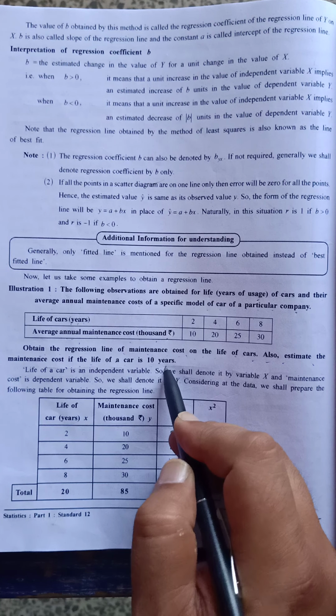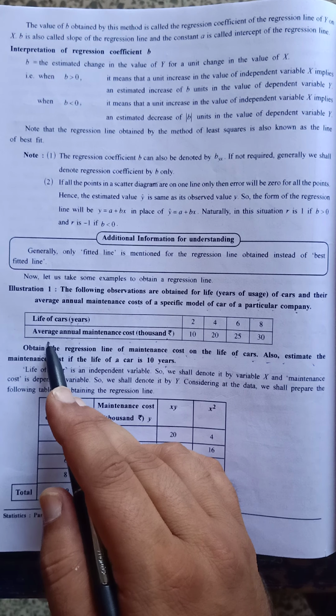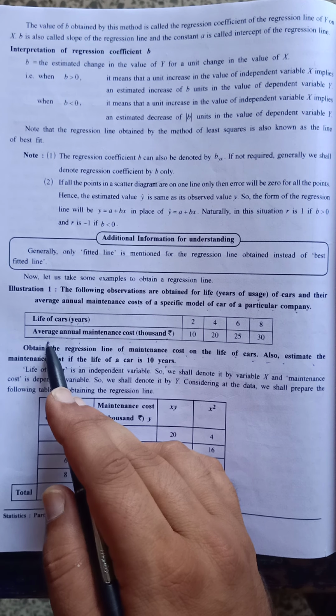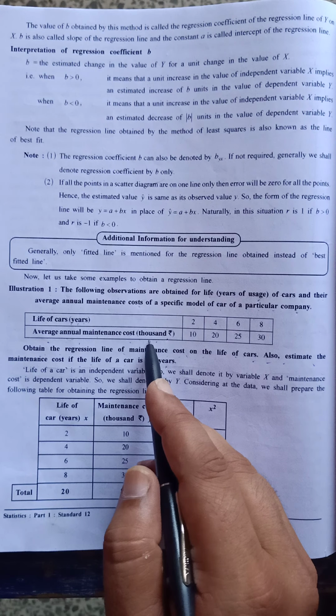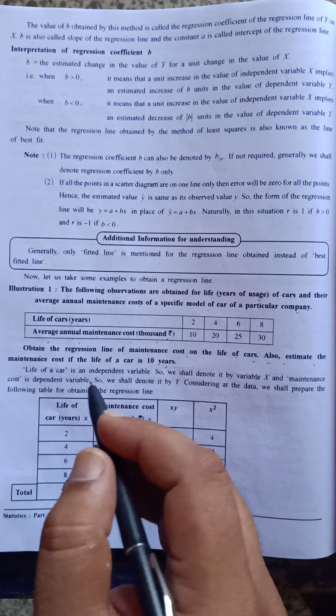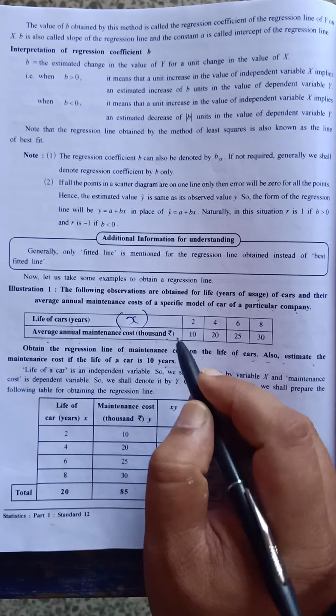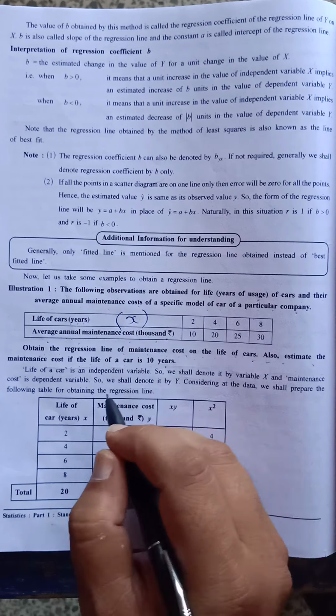Now here there are 2 variables, life of cars and average annual maintenance cost. So life of a car is our variable x and average maintenance cost is y.